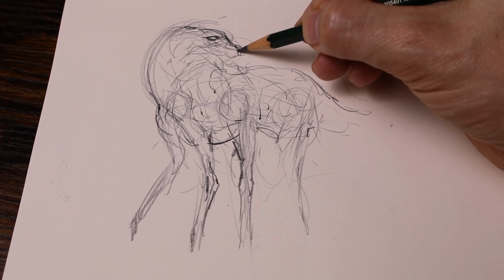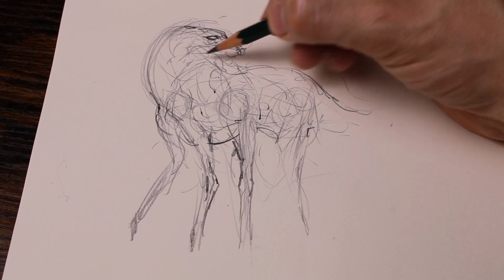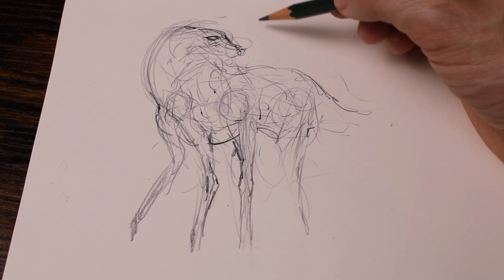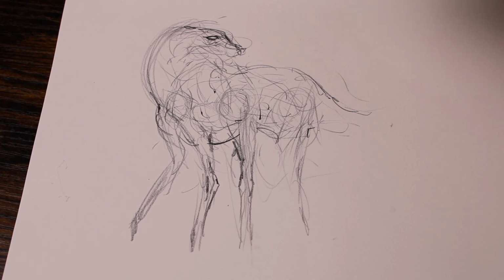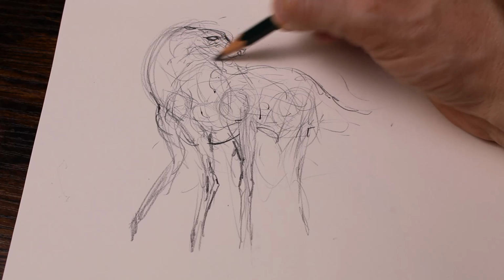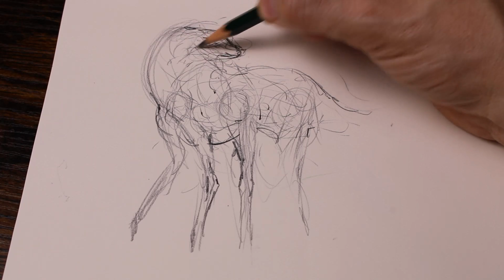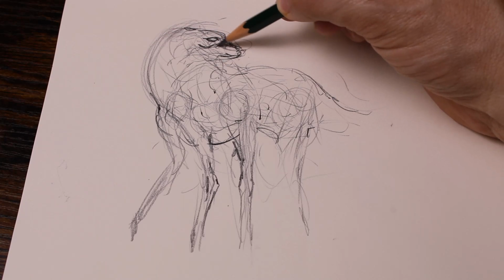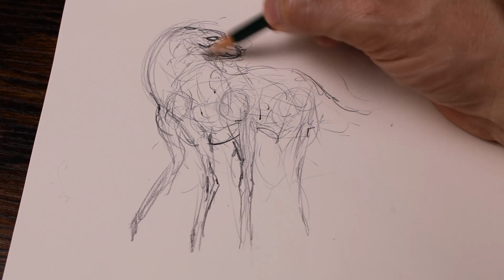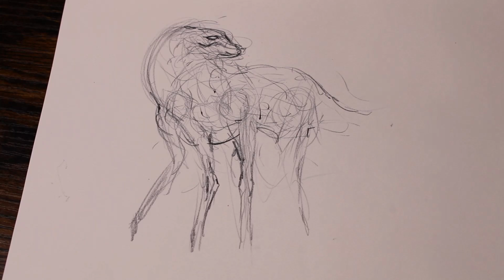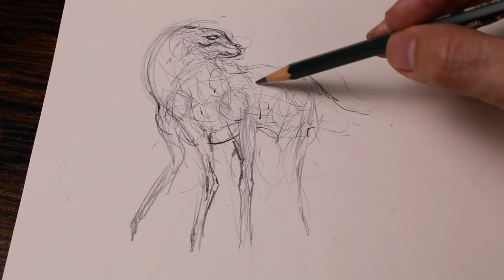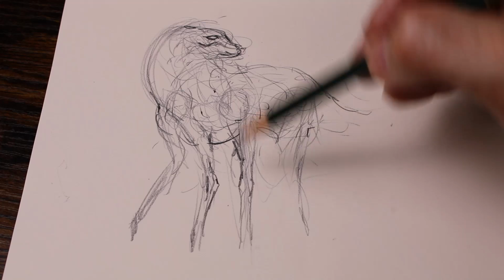Now I need to be careful about this head right here. I know that it's starting to look like a dog, which is okay. Maybe I'll go with that. But the actual jaw shape is going to be a little different. I'm not going to spend too much time with the actual skeletal shape yet. It's just getting these scribbles out. So we have all of these overlapping lines here.